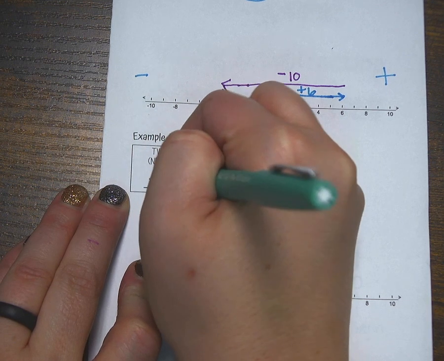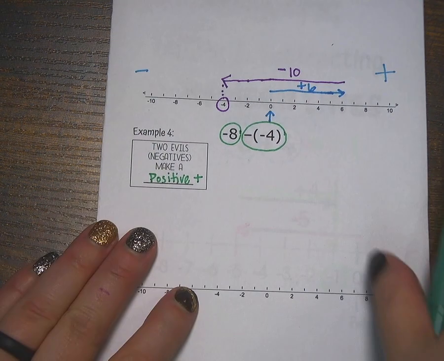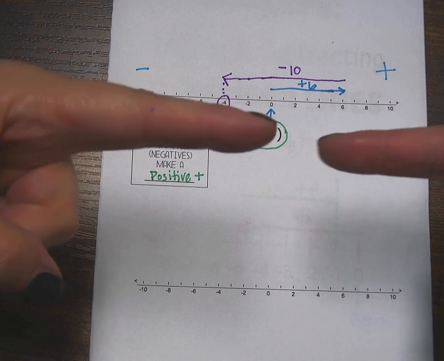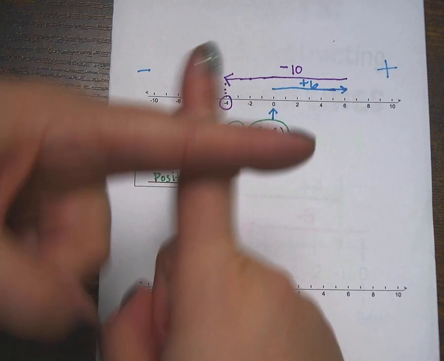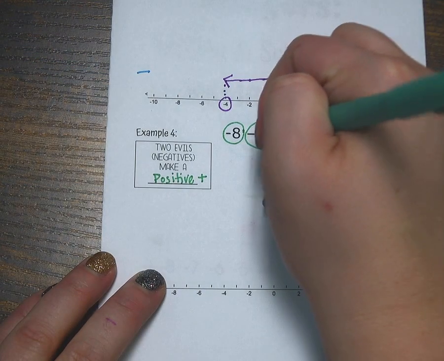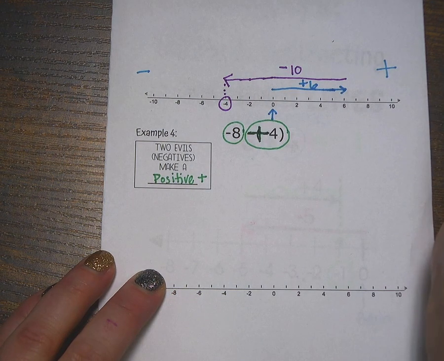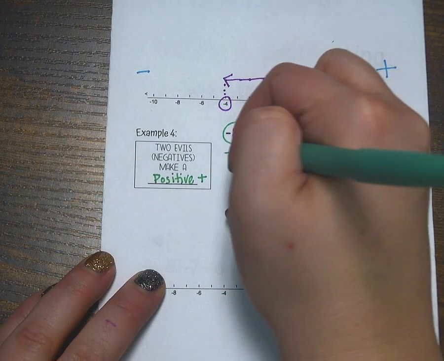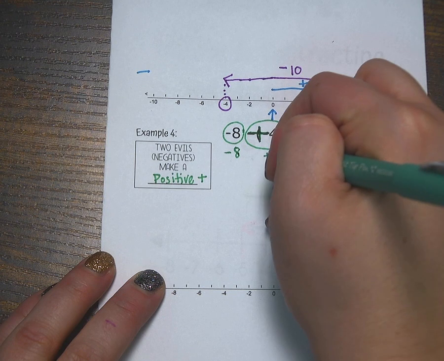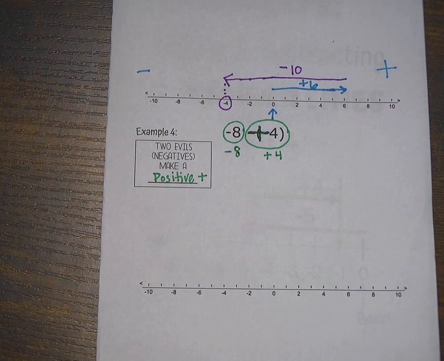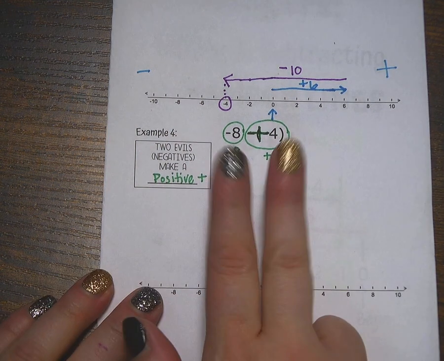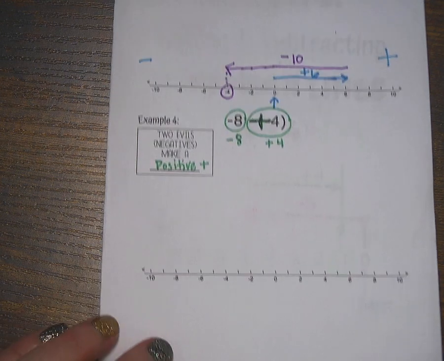They make a positive. And so I kind of show that with my fingers, like this negative and this negative get together, and then they make a plus sign. So you can literally just turn this parentheses minus minus into a giant plus. Okay, so now we have a negative 8 here and a positive 4 here. Okay, so I circled and rewrote my numbers, and now I'm ready to graph.